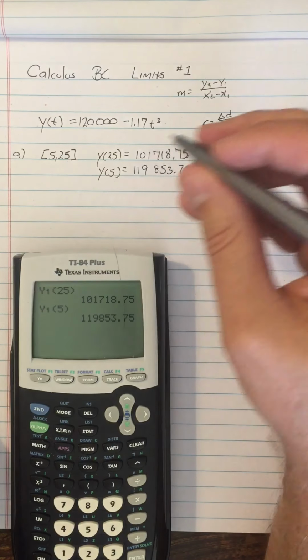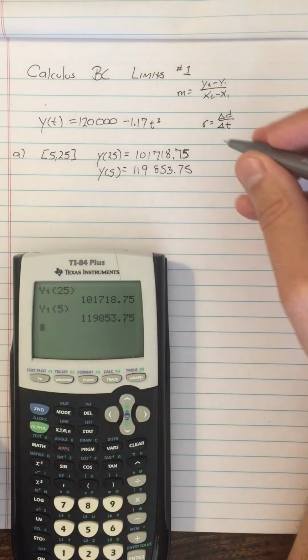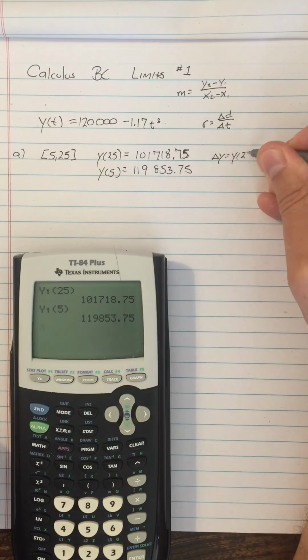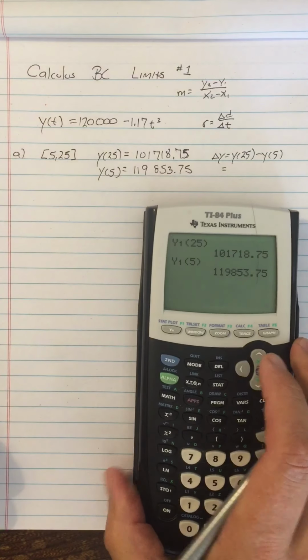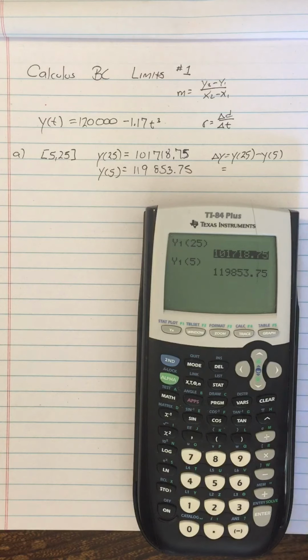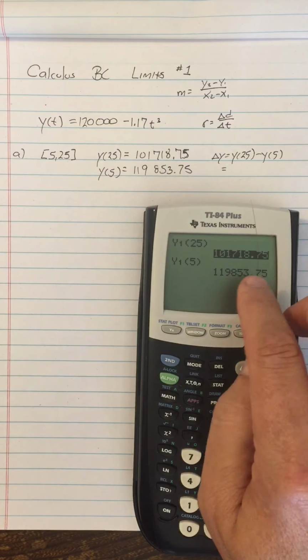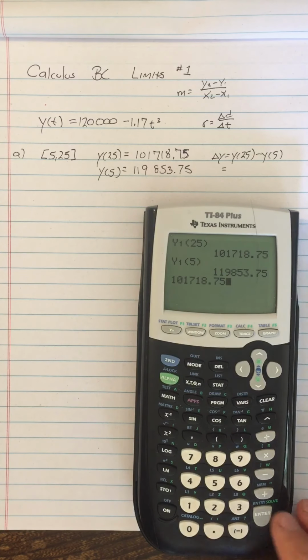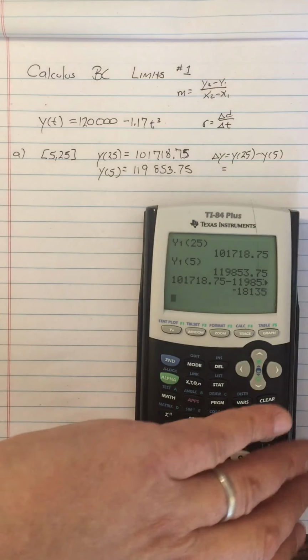All right, so now I can find out what delta y is. So delta y is going to be y of 25 minus y of 5, and that's going to equal, now watch another nifty trick. Unfortunately, I think the older 84s and definitely the 83s don't do this, but I'm going to go up and highlight this number and press enter, and it copies it down. I don't have to retype it. Then I'm going to push minus, and I'm going to go highlight this number, press enter, it copies it down. And then I just press enter, and I get negative 18,135.